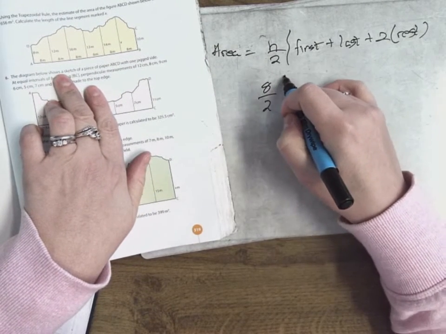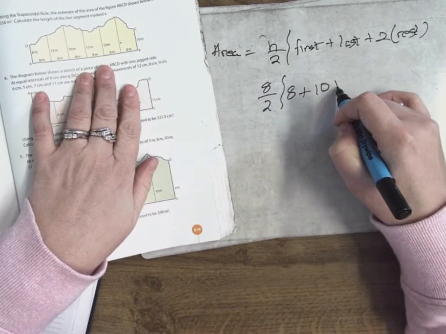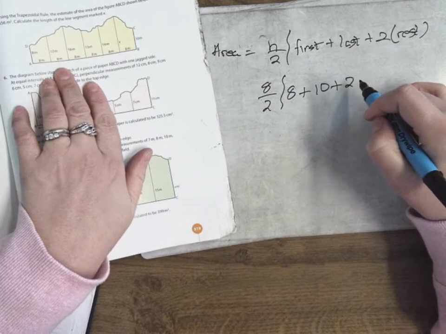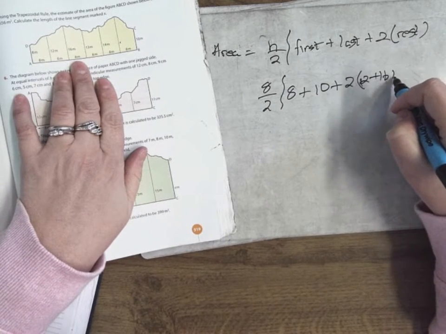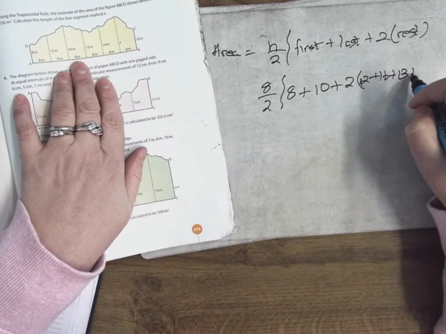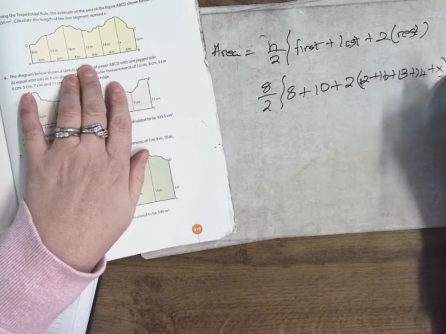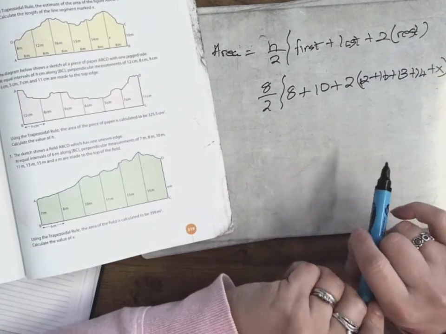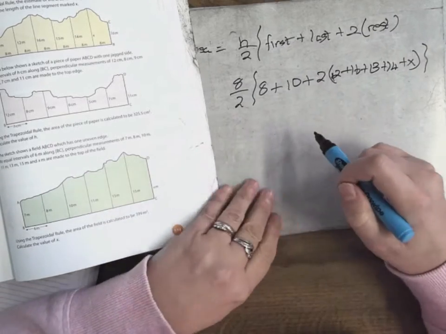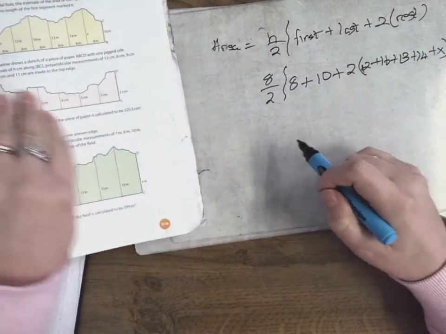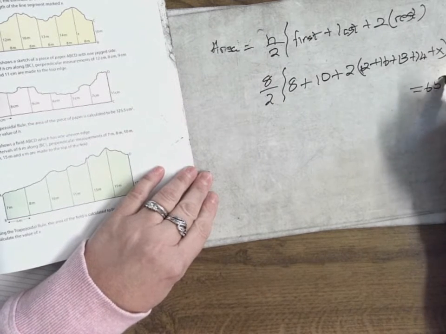Right, the first measure is 8, the last measure is 10. Twice the rest, and when I say the rest, I mean add the rest of them together. So I have 12 plus 16 plus 13 plus 14 plus x, and that's it. Is that okay? They give you the area, and they give you the answer. So you know when you work all that out, you're going to get 656.